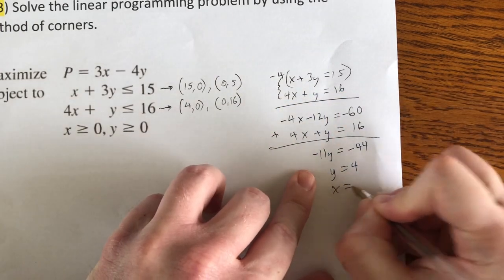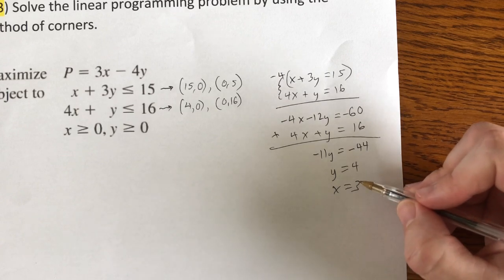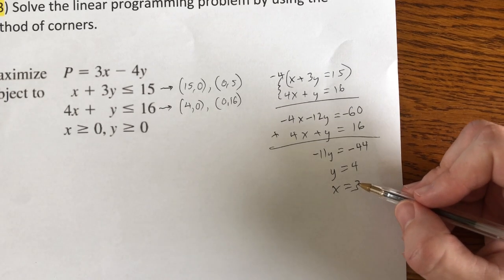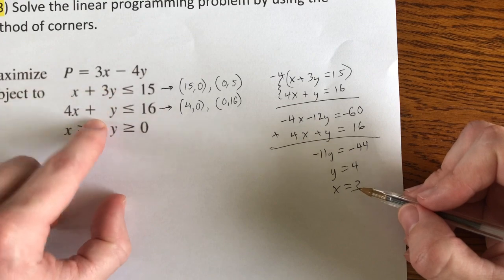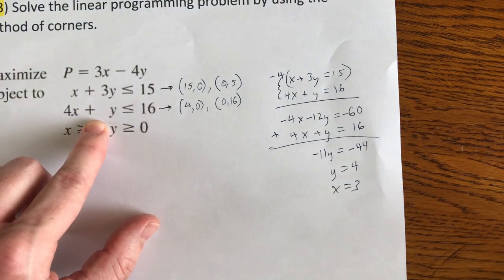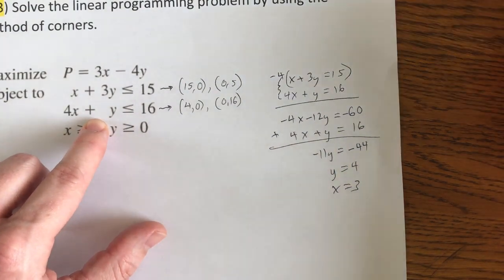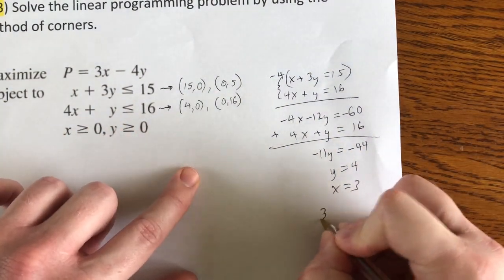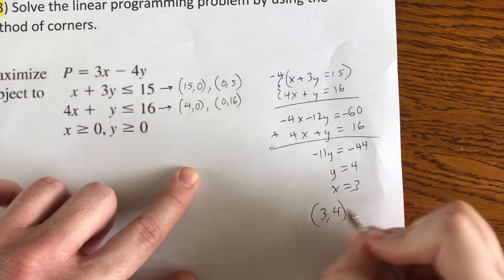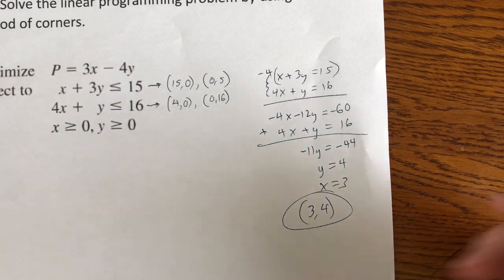So that makes sense. So again, you have to be able to determine any points of intersection that exist between the graphs of two linear equations, because you may have to use that point as a corner point, as a vertex. All right, so now that we know that we do have another vertex occurring at (3, 4), I'm going to put this point on my graph.